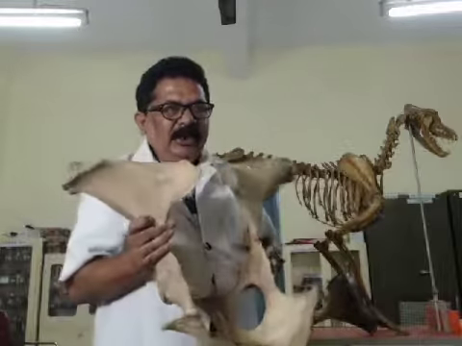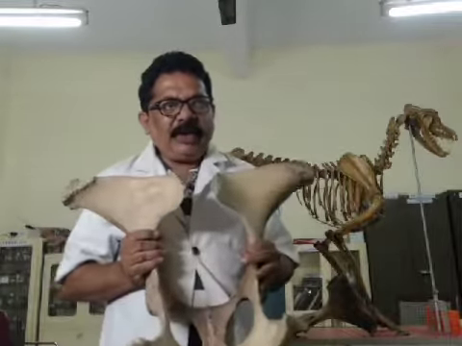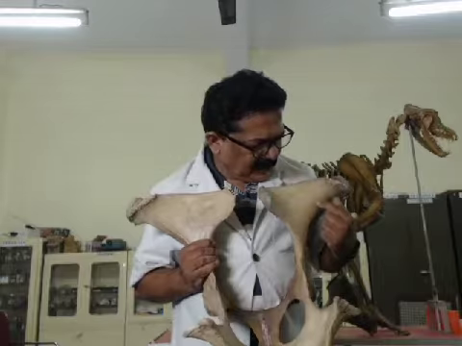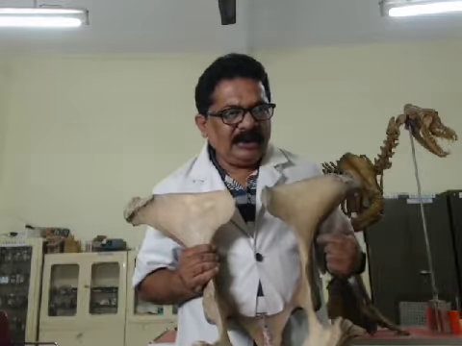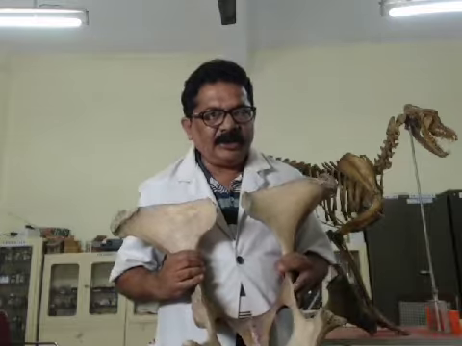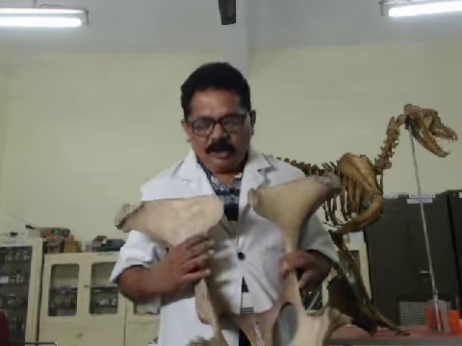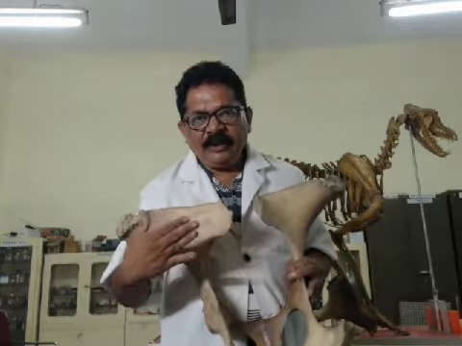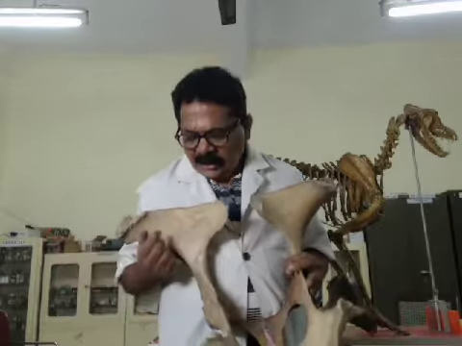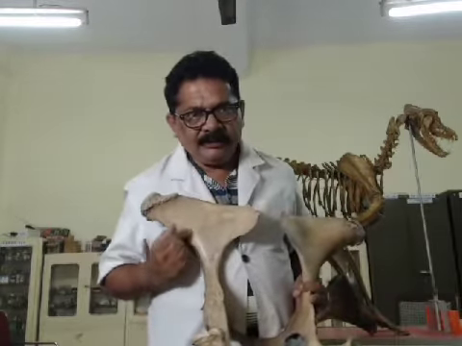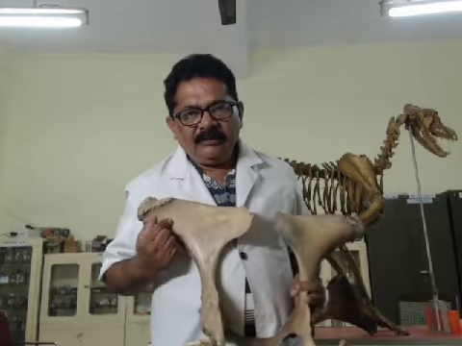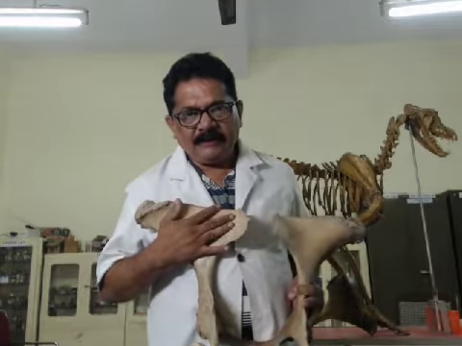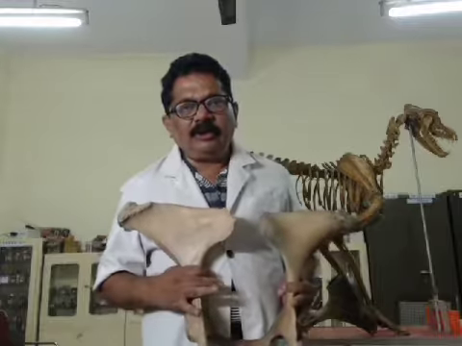Now the second surface is this. This surface is named the gluteal surface. The reason is that it has a line, called the gluteal line, therefore it is called the gluteal surface. The gluteal surface is somewhat concave and faces caudolaterally. It presents the gluteal line, and this gluteal line gives attachment to a muscle called the gluteus muscle. So that is all about both the surfaces.